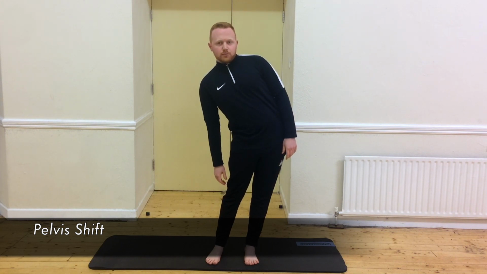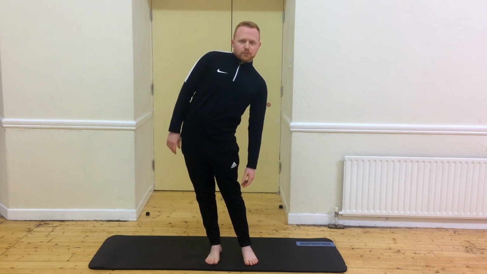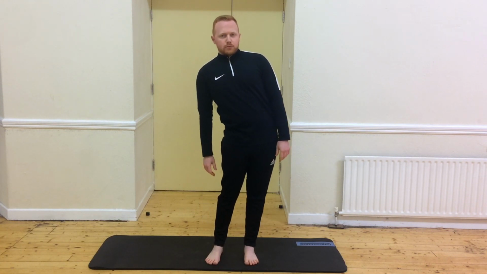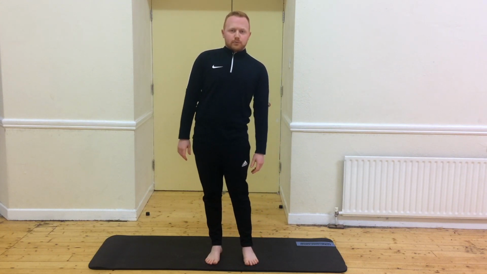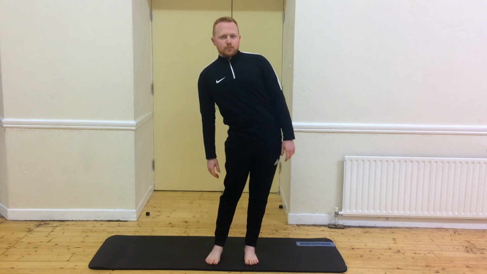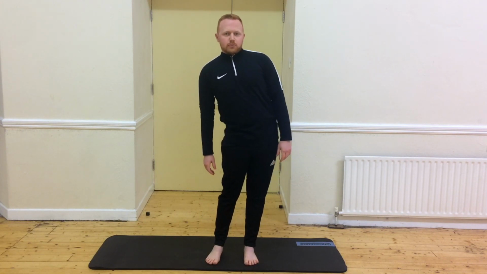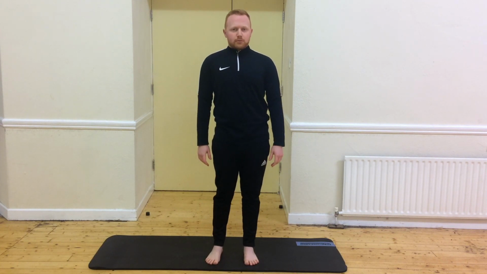Pelvis shift, so just seeing if we can actually shift our pelvis to the side. Seeing how that feels. Does it feel easy? Is it easier one side than the other? Just take note of that. Same with everything throughout this. Just take note if one side feels easier than the other.